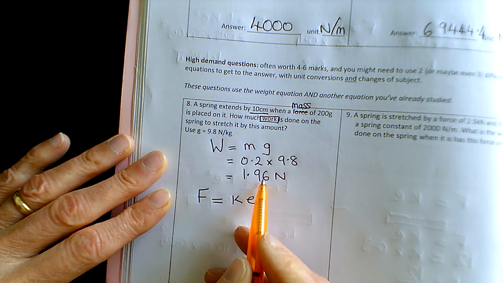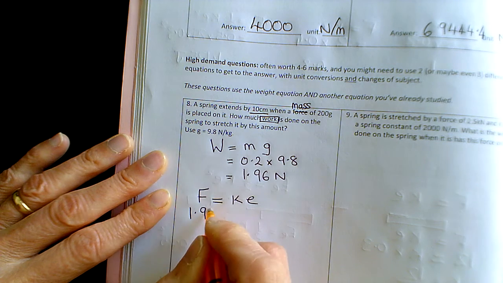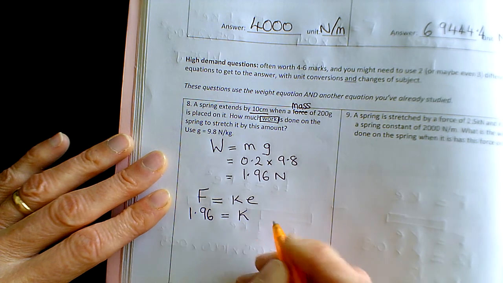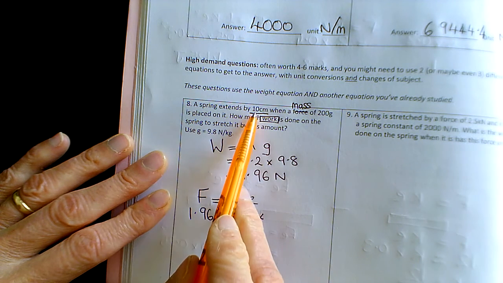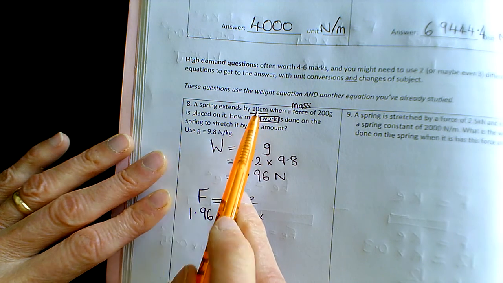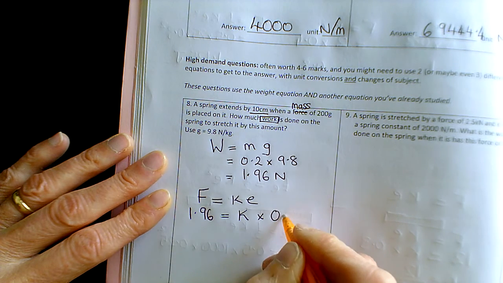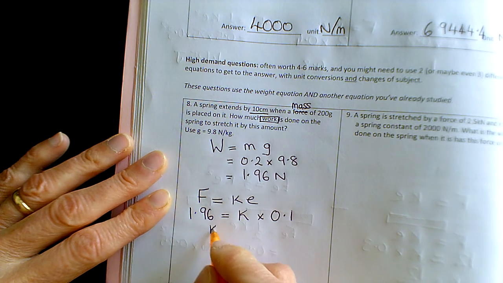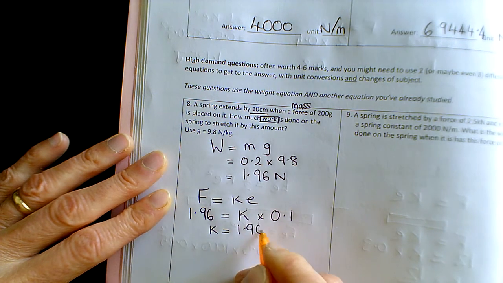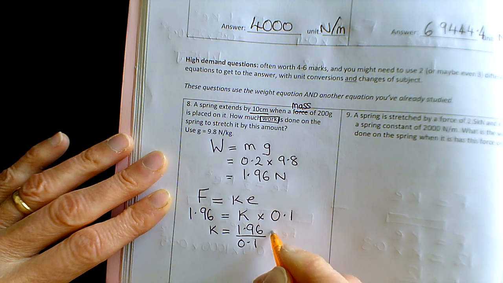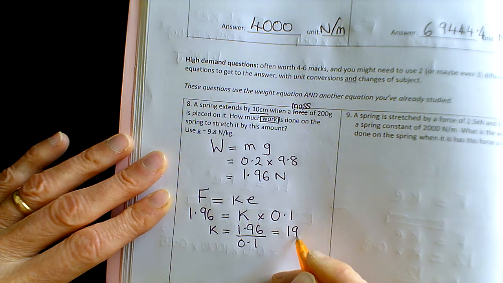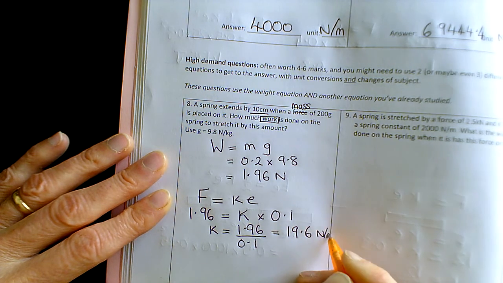You know that the weight on the end of the spring is 1.96, so that's your force, equals the spring constant multiplied by the extension here, which is 10 centimetres, but you've got to convert that into metres, so that is 0.1. So to find the spring constant you do 1.96 divided by 0.1, that gives you 19.6 newtons per metre.